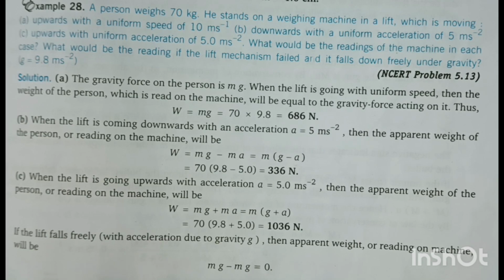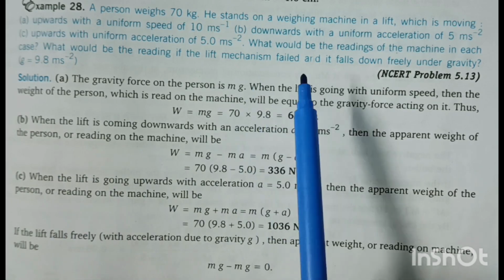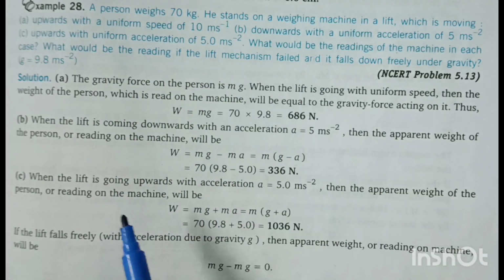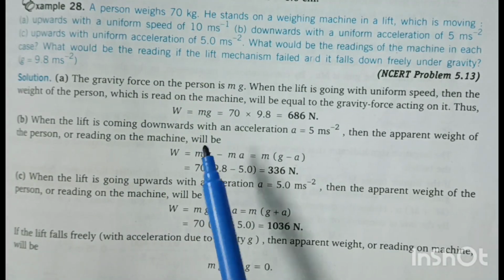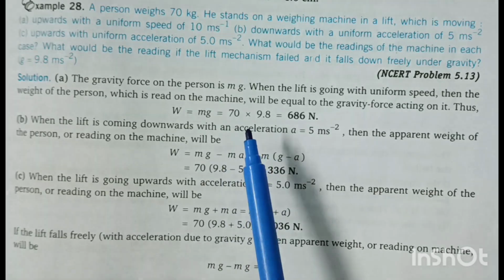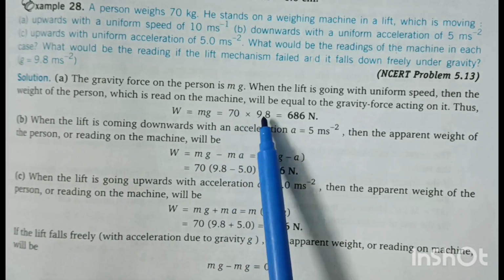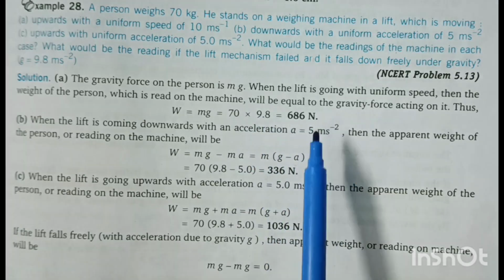So we have seen all the cases already. So now let us see the solution for these questions. In the first case, they have given it is moving uniformly with a speed of 10 meter per second. So when there is no acceleration, then F net is just equal to mg. So that is nothing but 70 into 9.8, that is 686 Newton.